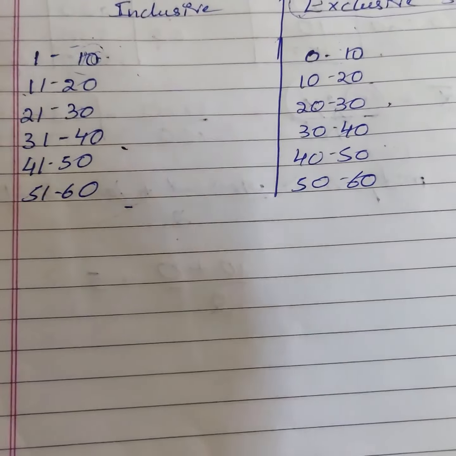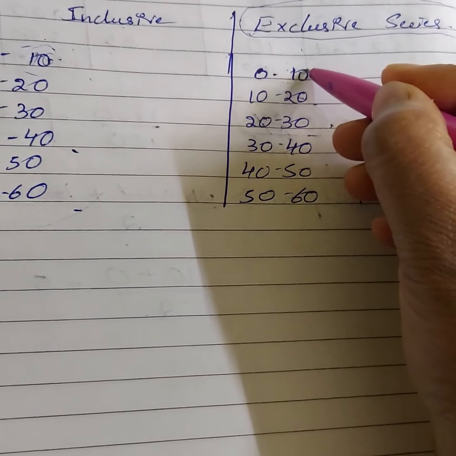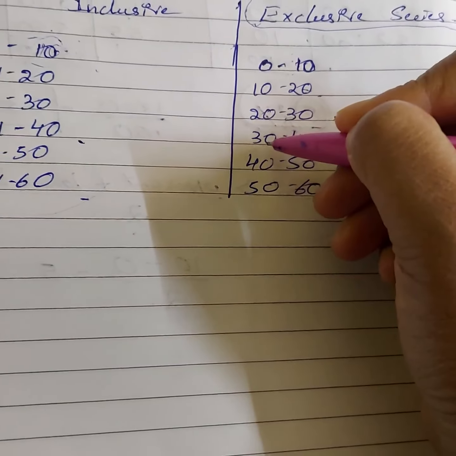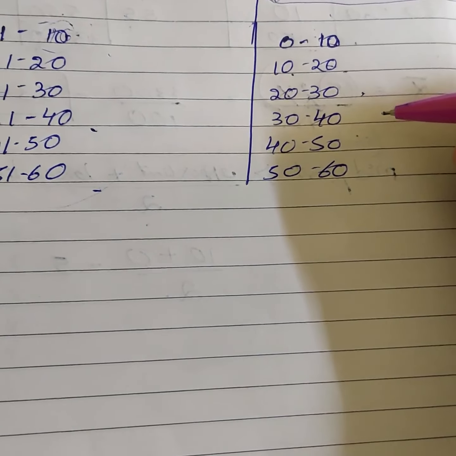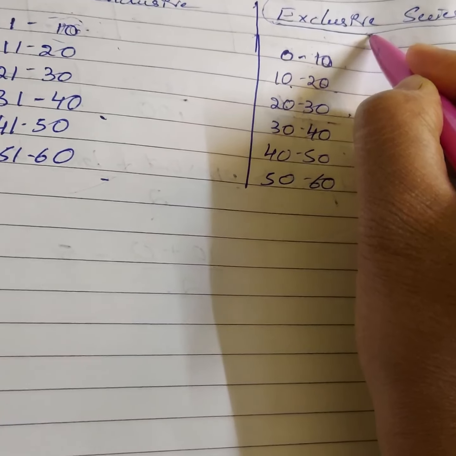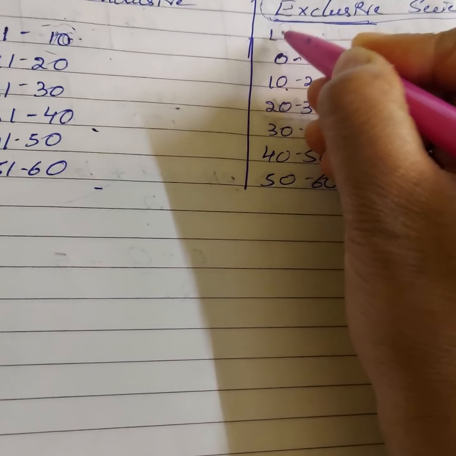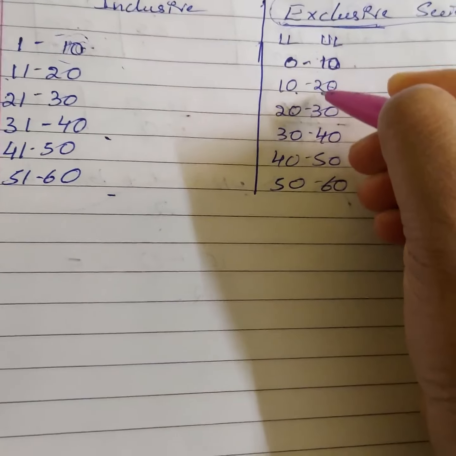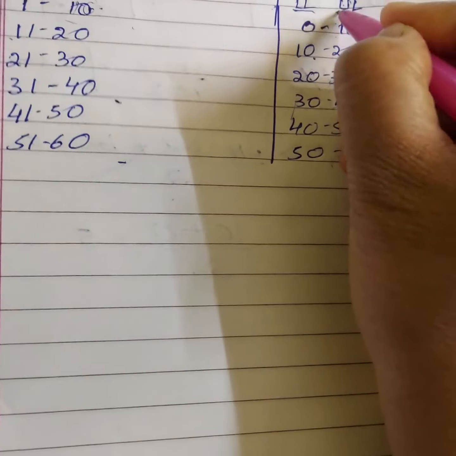Again, when you consider exclusive class interval, what if a student has got 10 marks? Where will you include him? Will you include him in the first class interval or in the second class interval? As the term says, exclusive class interval, the first things are called lower limits, and these are called upper limits.